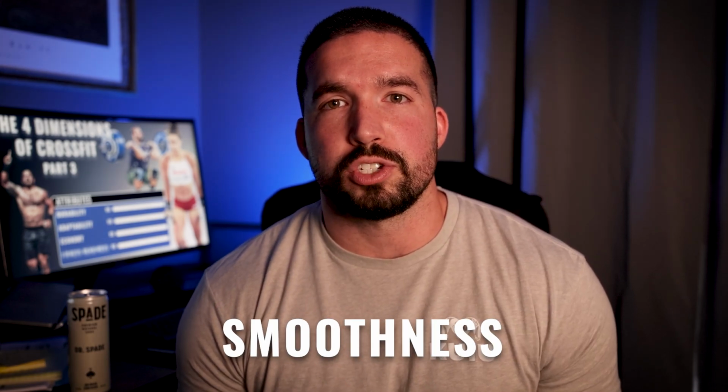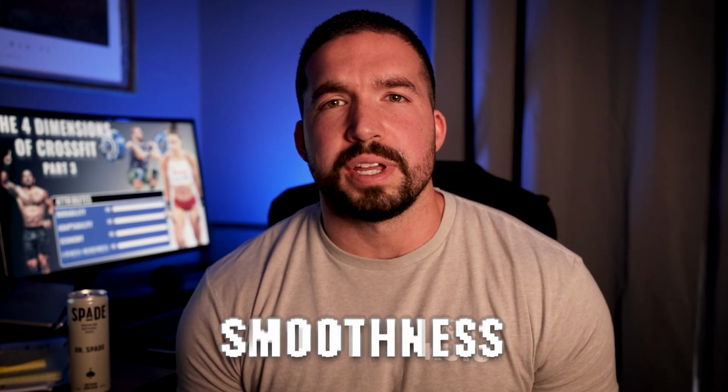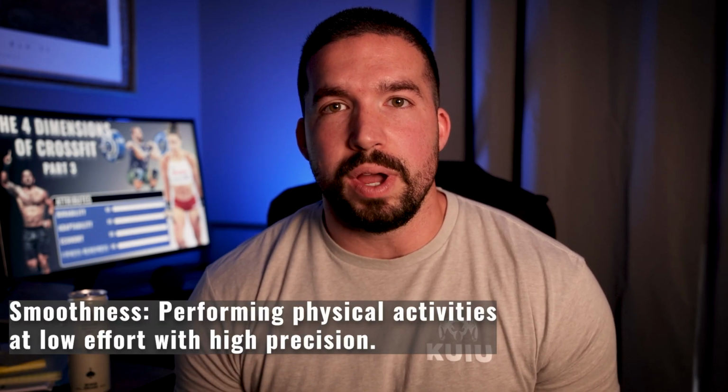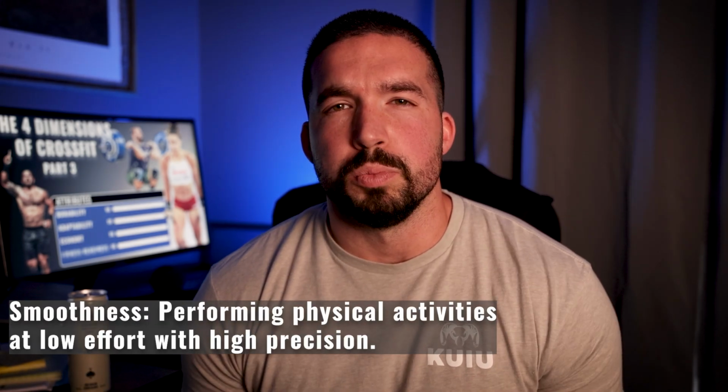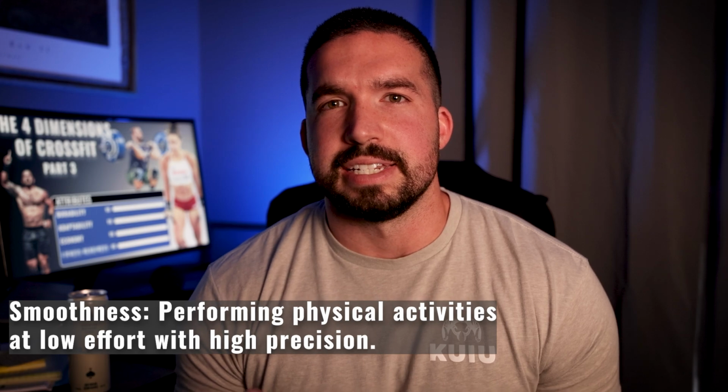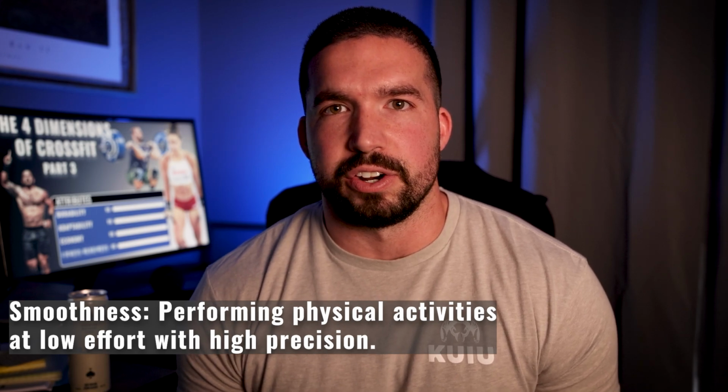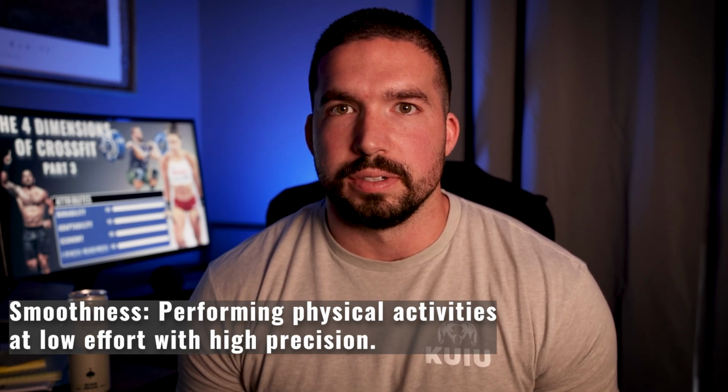Next, we're talking about smoothness. Smoothness is performing physical activities at low effort with high precision. Smoothness is something that you can see and is not as measurable in every scenario, but when you see it, you know it. The best way to improve your smoothness is to break down the movements and practice them and focus on technique. Then slowly practice the movement in isolation before adding fatigue.